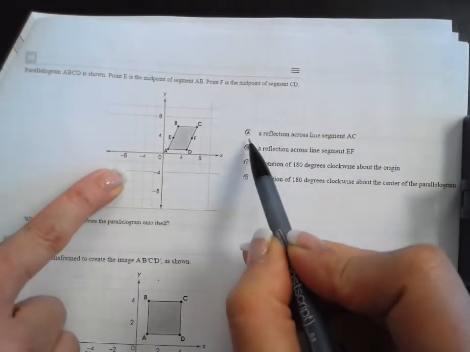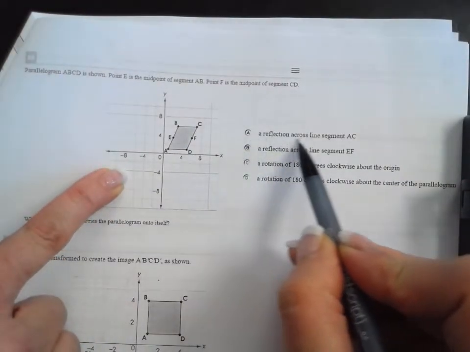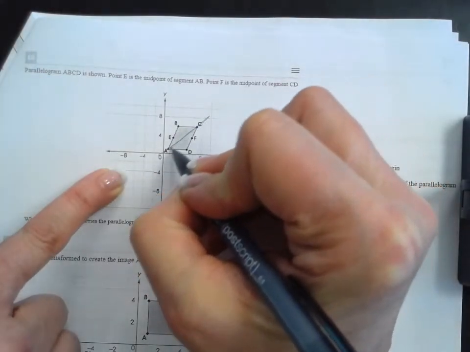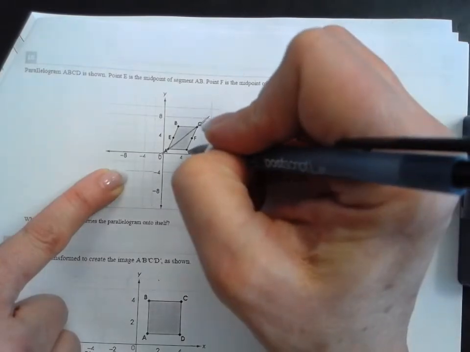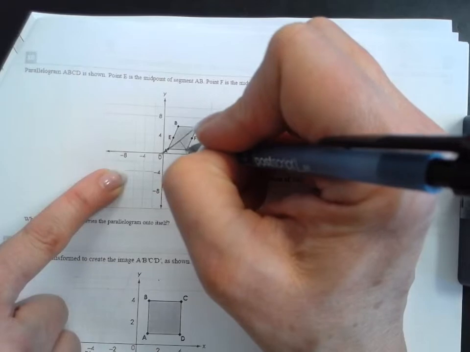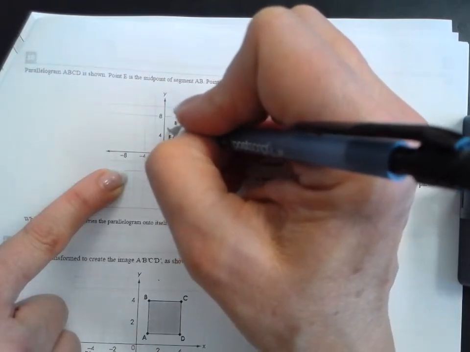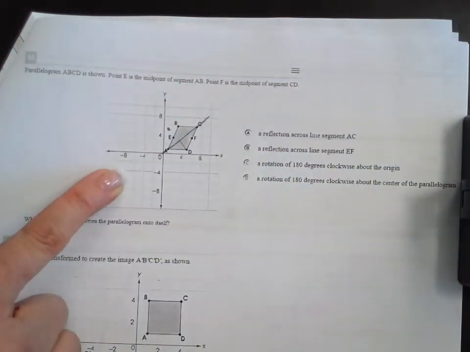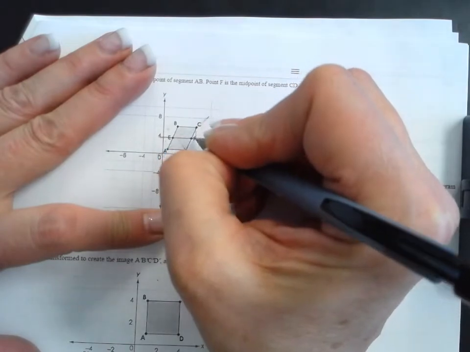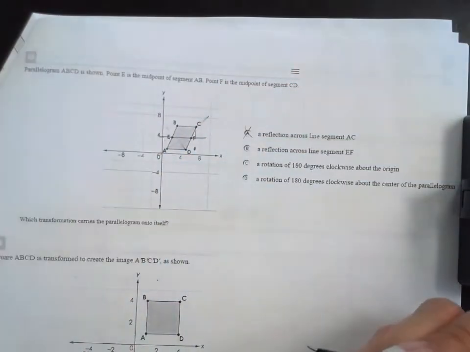So if we reflect across line segment AC, that would mean I have this line segment here, right? If I reflect it across that line, that point's going to be over there. Would you agree? Does that make sense? So it can't be that one. All right. If I reflect across EF, this was this distance away, so this would be this distance away. Is that going to work?